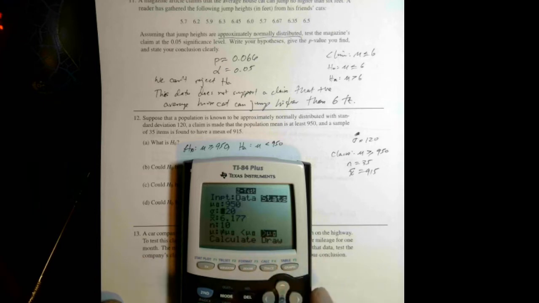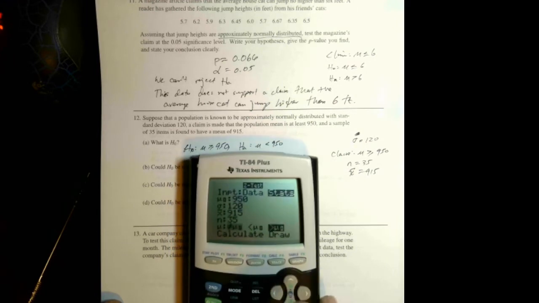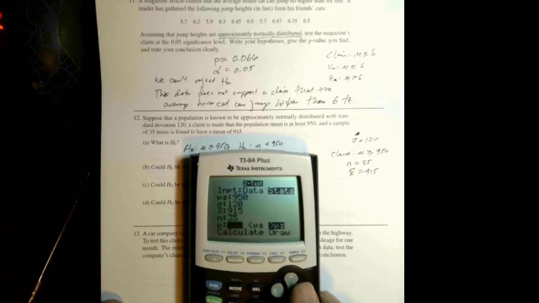Sigma is 120, it's already in there. X bar is 915. N is 35. Should have mentioned that. But we're told that the population is approximately normally distributed anyway, so we could have done a test even if n were less than 30. And now the alternative hypothesis, we've said right there, is mu less than 950, so let's go ahead and choose that, mu less than mu naught.